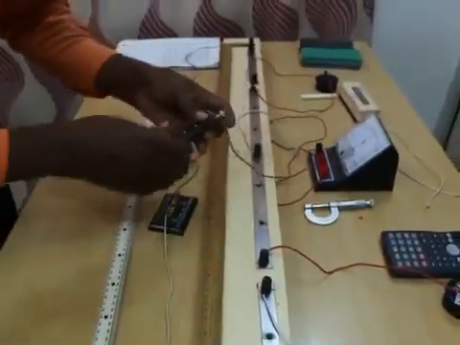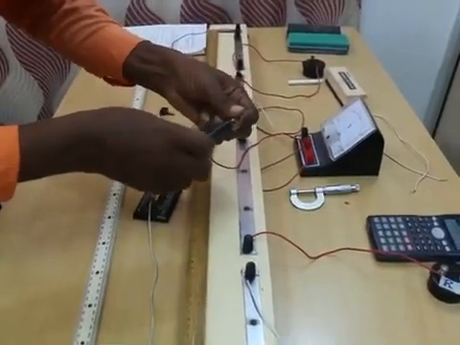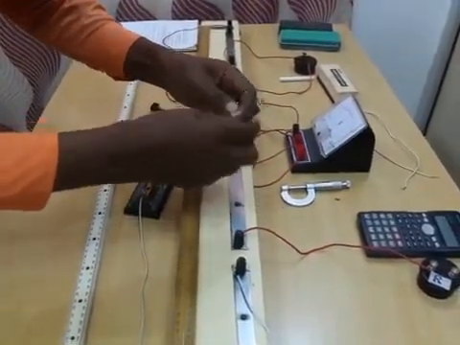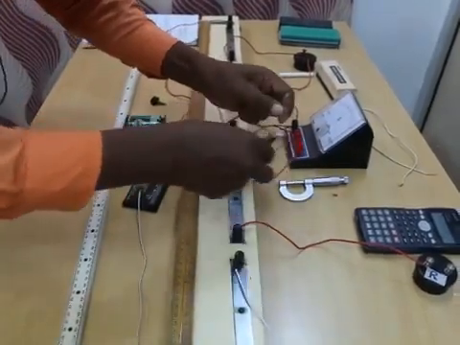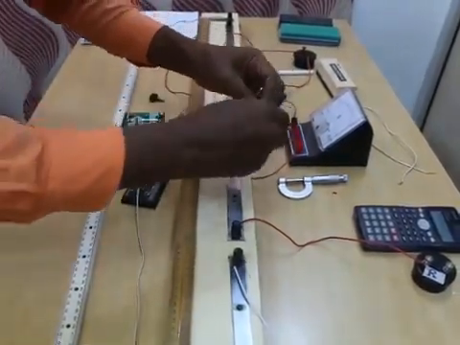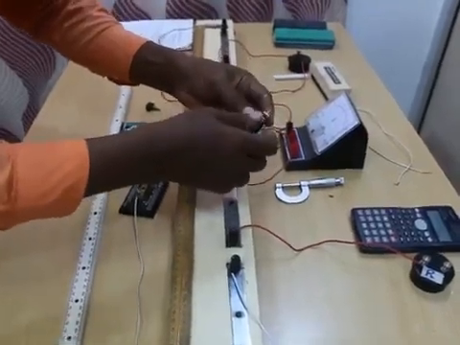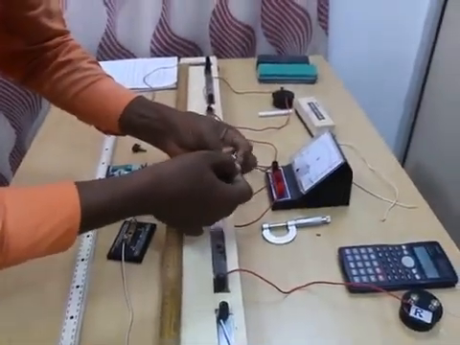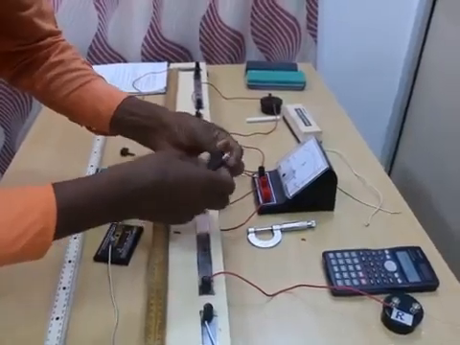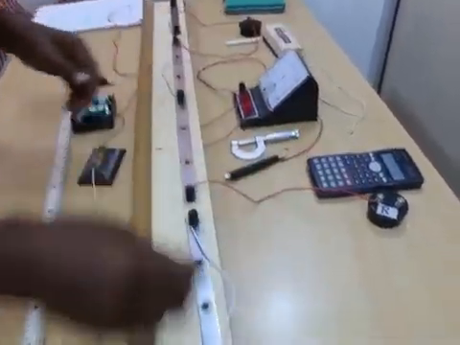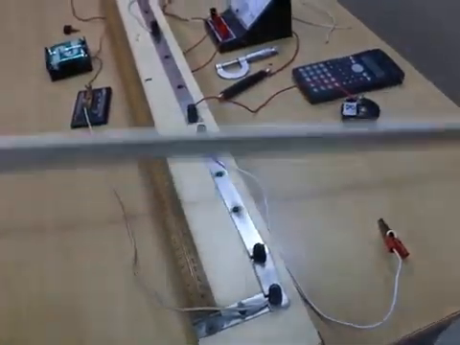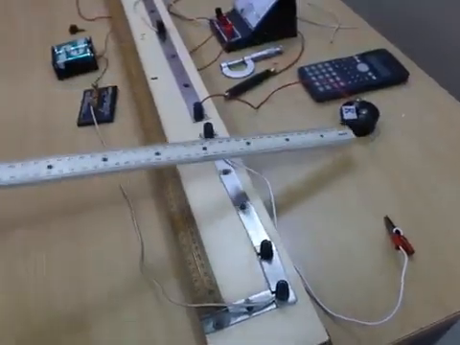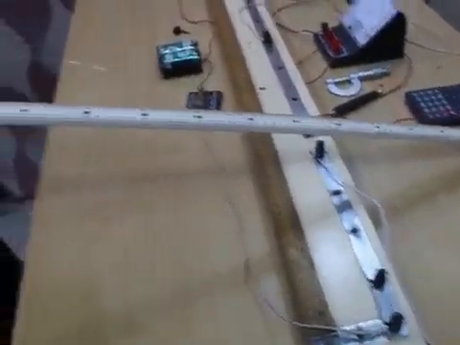So before that, let me make sure that this one is properly fixed here. There is a jockey, it seems to be loose, so let me tighten it properly. Let me connect the jockey properly. Okay, right now let's proceed with the length now 75 centimeter. Using a meter rule, I'll measure 75 centimeter.